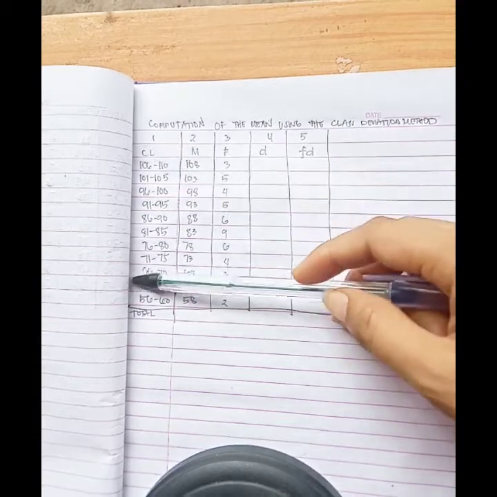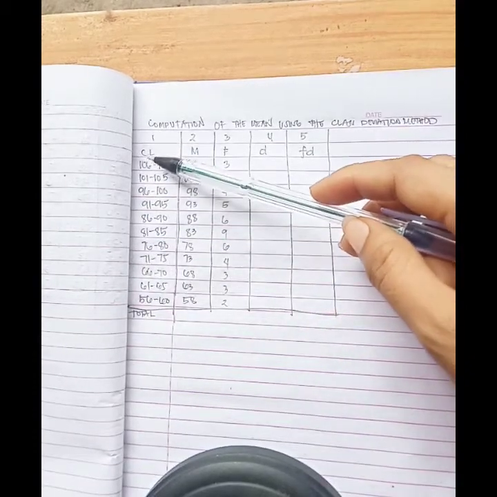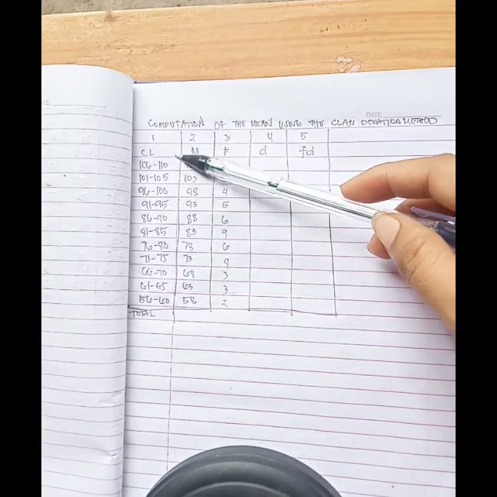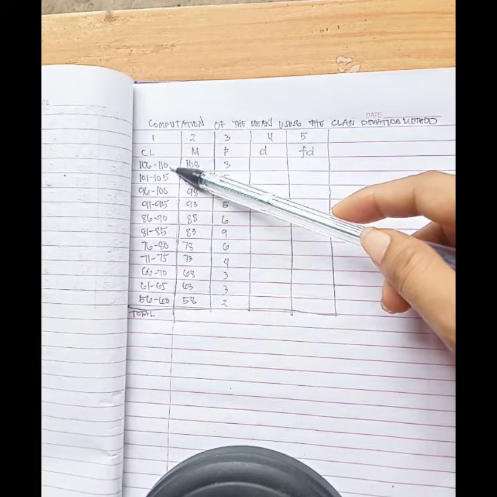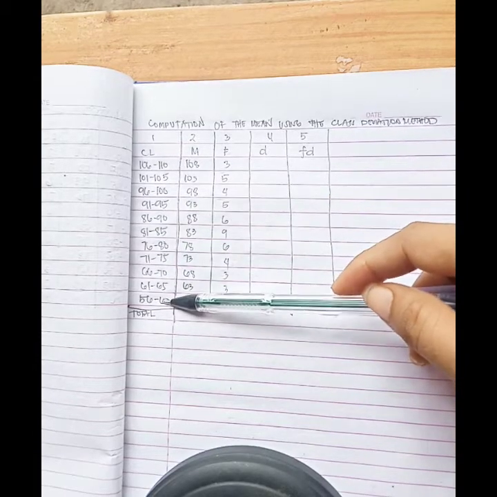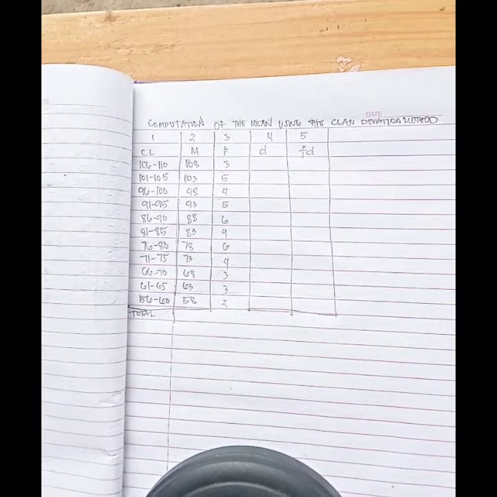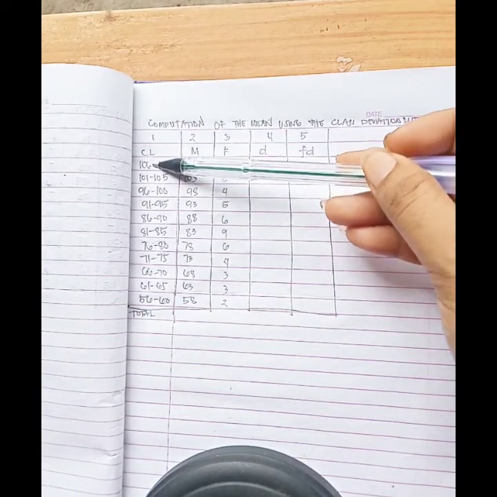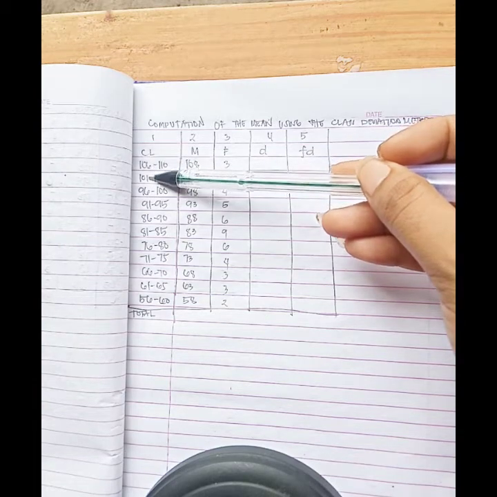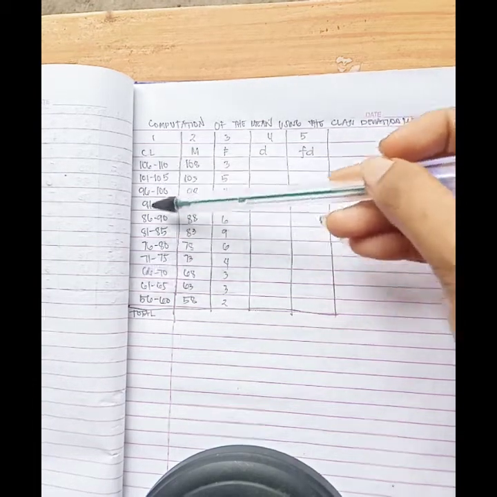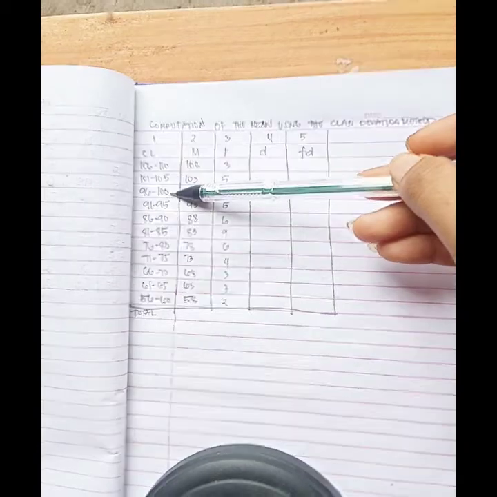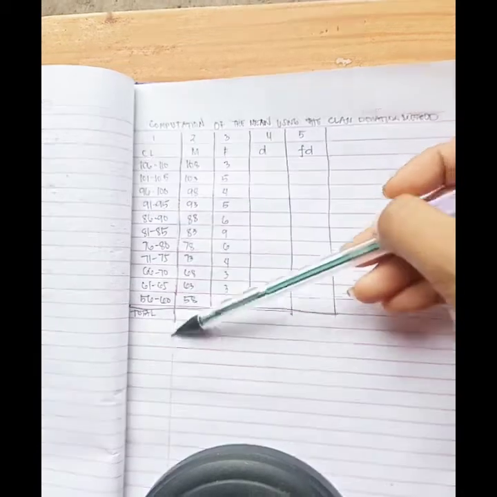So we have class limits. Our highest interval is 106 to 110, and our lowest interval is 56 to 60. Sorry. And in this line, the smaller number is our lower class limit, and the bigger number is our upper class limit.